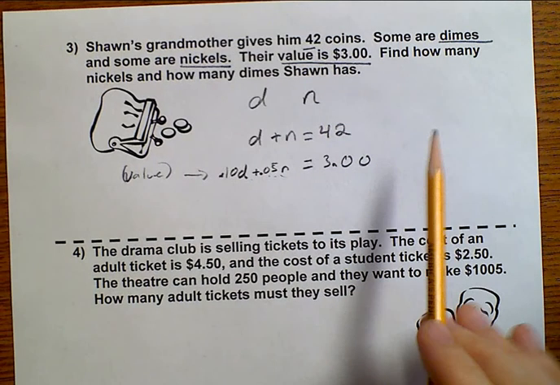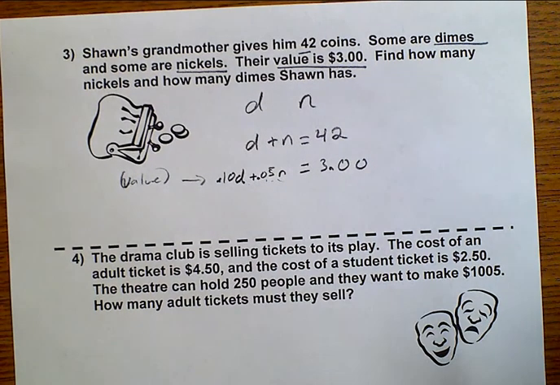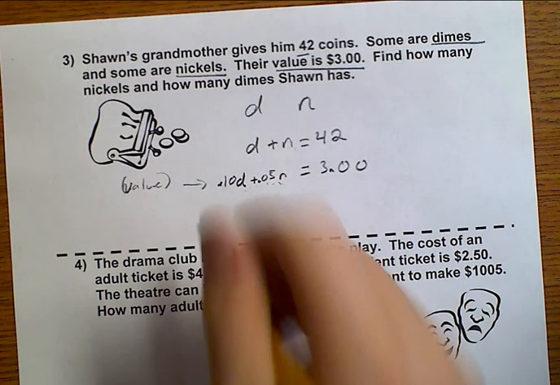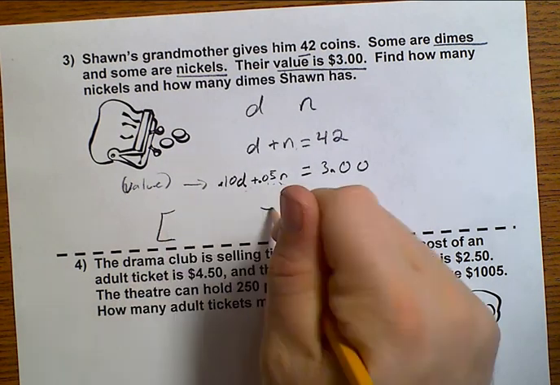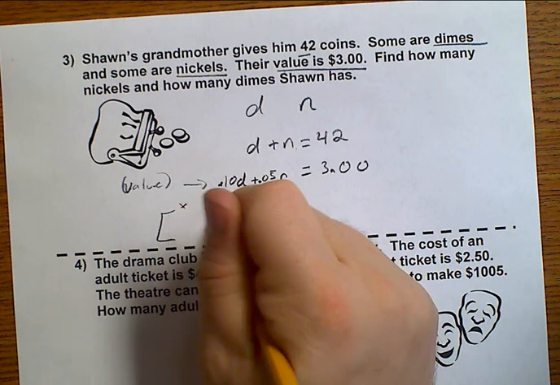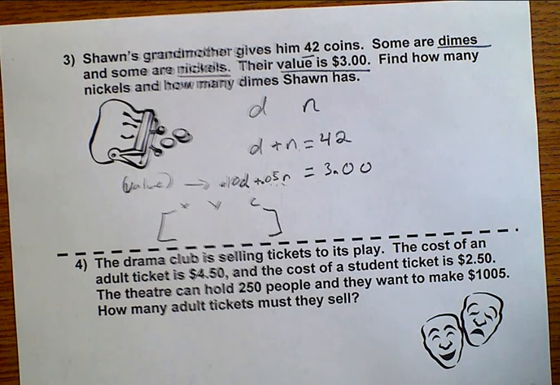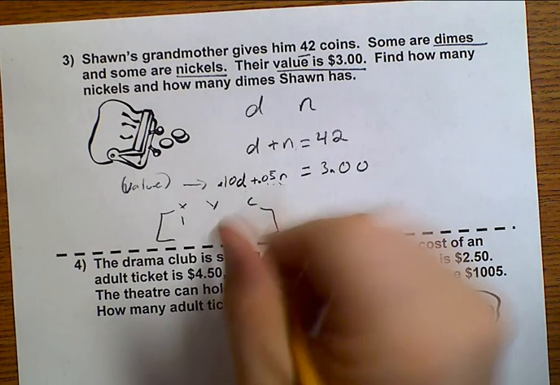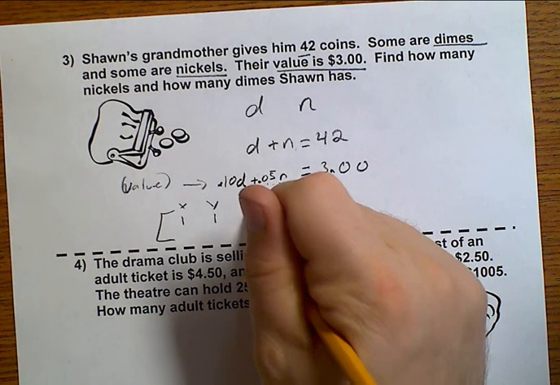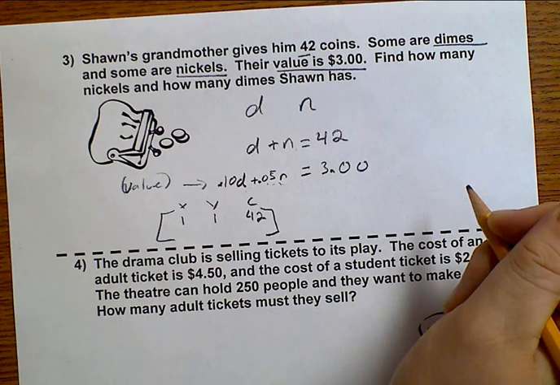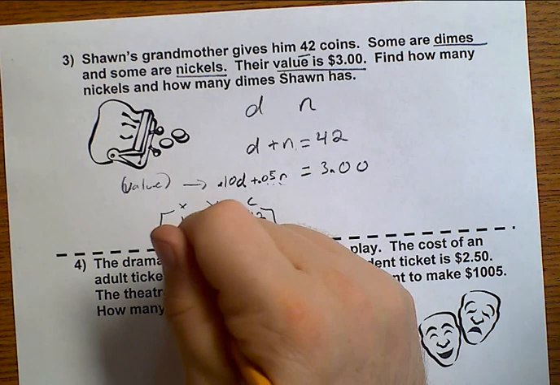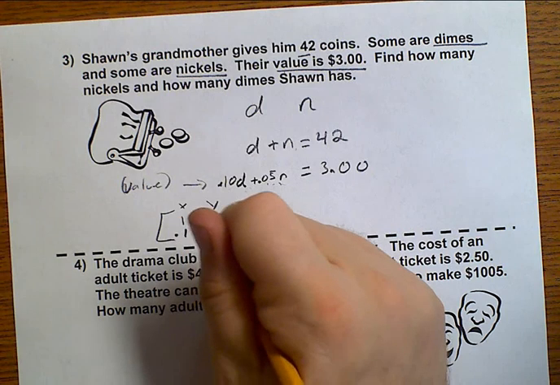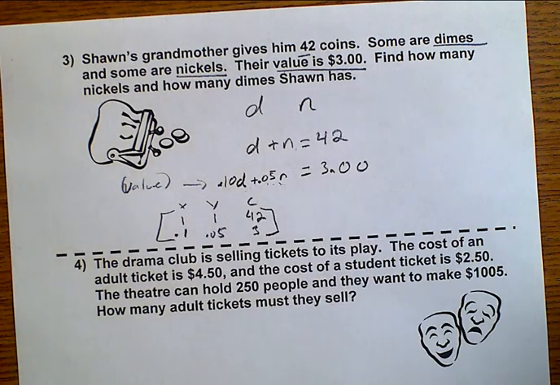So we look at this, and hey, it is already set up, D and N constant. So we can go ahead and set this up. X, Y, and constant. So we have an invisible 1 in front of that D, an invisible 1 in front of that N, and we know that there are 42 coins. We have a 0.10, we have a 0.05, and $3 is just going to come out to 3.